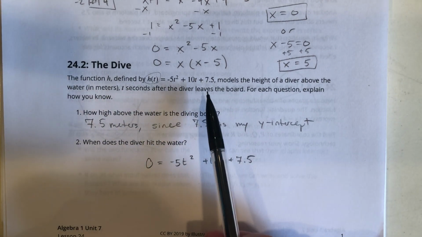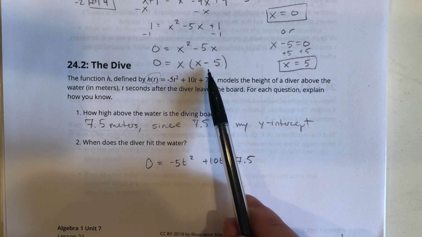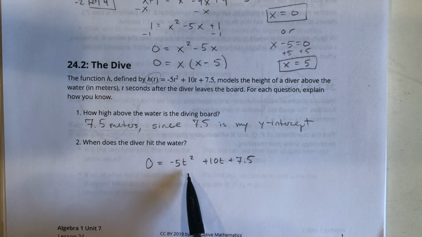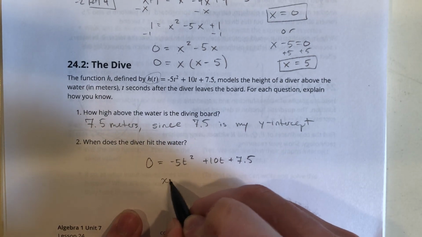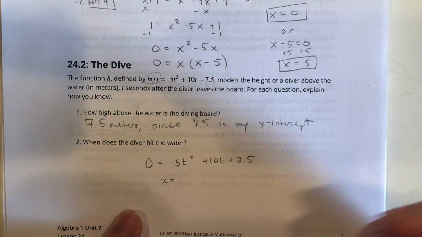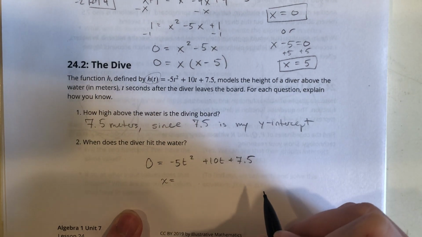Now, it would be nice if we could just factor it like we did in the first problem here, but this is a much more complex equation. So we're going to use the quadratic formula. So as much as I would love to sing it, I'm just going to write it out.